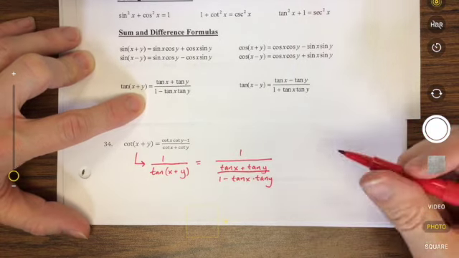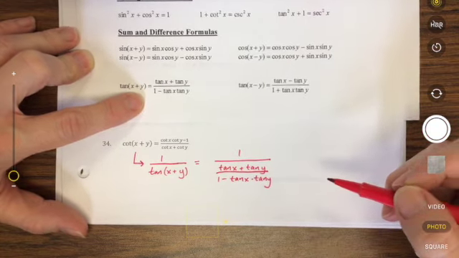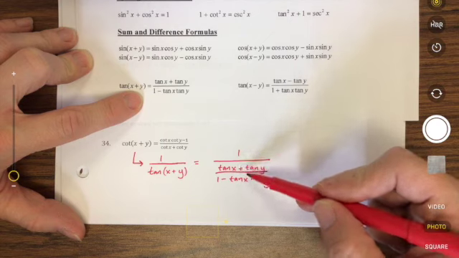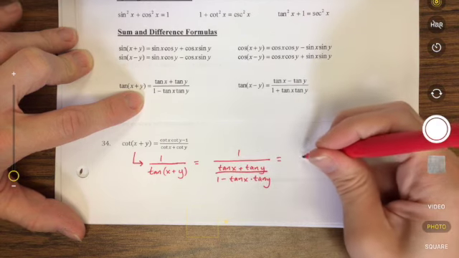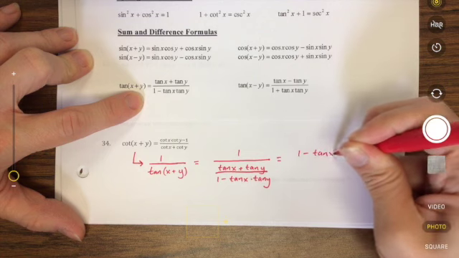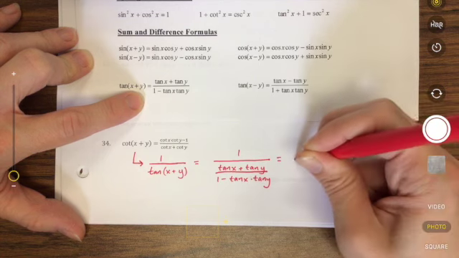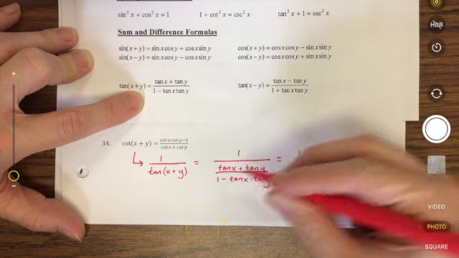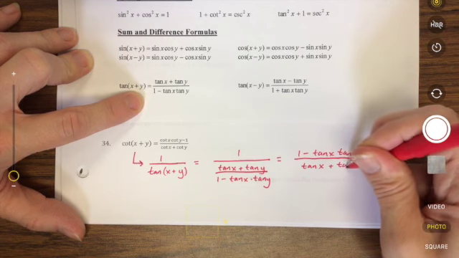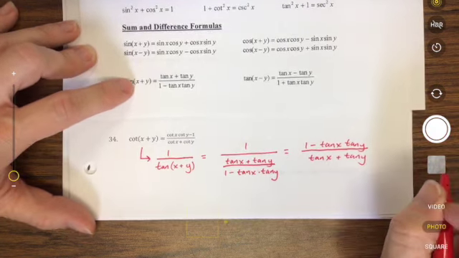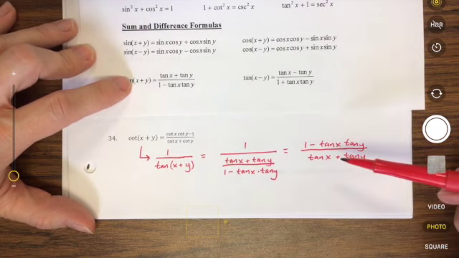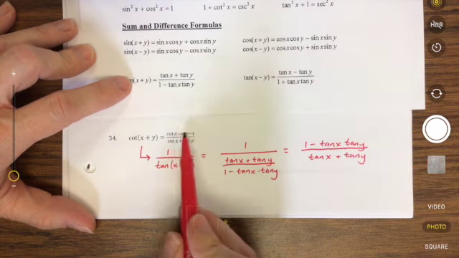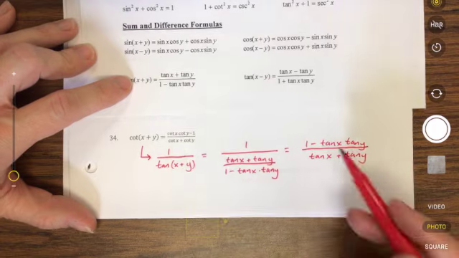All right, so then we're going to do keep, switch, flip. If you keep 1 the same and then flip this, 1 times the reciprocal of this is just going to turn this into 1 minus tangent x times tangent y over tangent x plus tangent y. So 1 over a fraction actually just gives you the reciprocal of that fraction. From here, now I'm going to go back and turn all of these into cotangents, because that's where I'm trying to get, everything with cotangents.